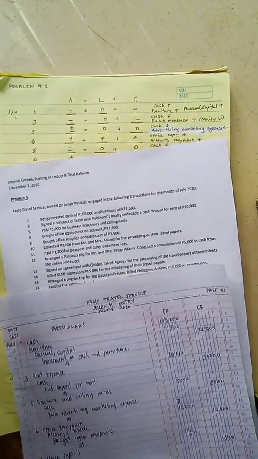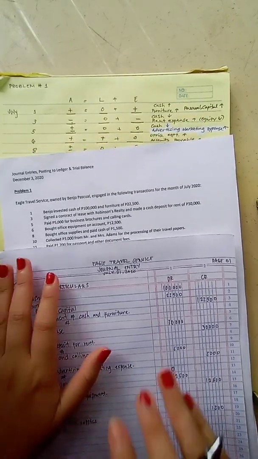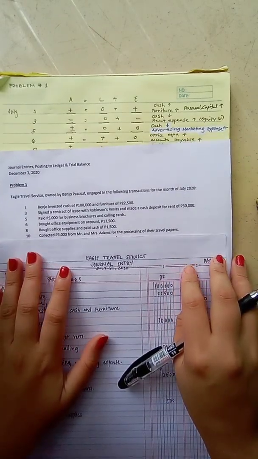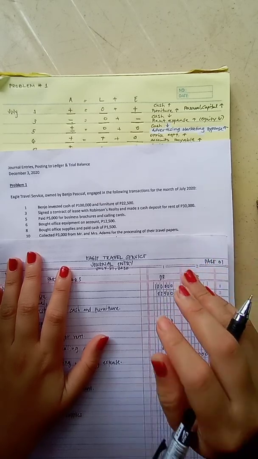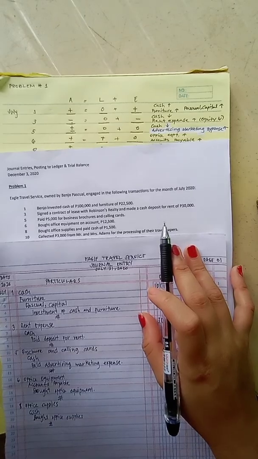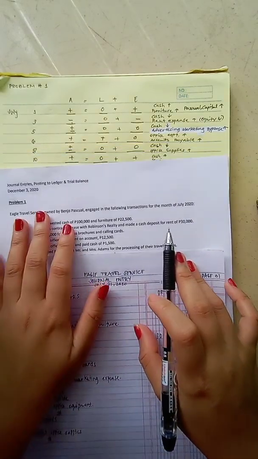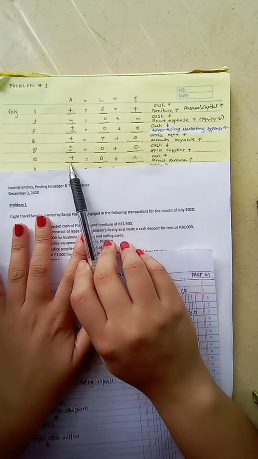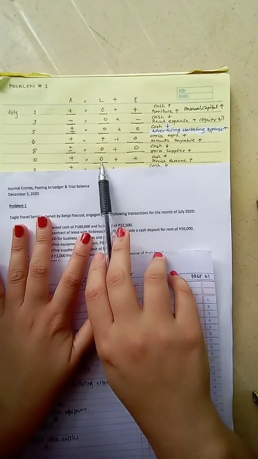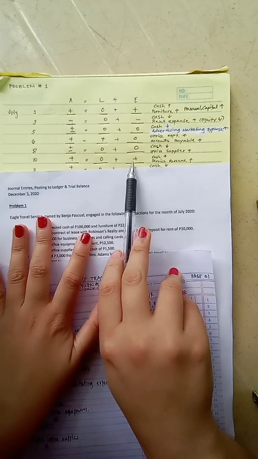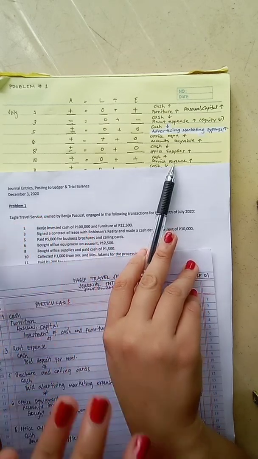Proceed tayo sa July 10. Collected 3,000 from Mr. and Mrs. Adams for the processing of their travel papers. So, yung magiging effect nun, there will be an increase sa asset, particularly sa cash. Tapos, no effect sa liability. Tapos, increase sa equity, which is yung service revenue.